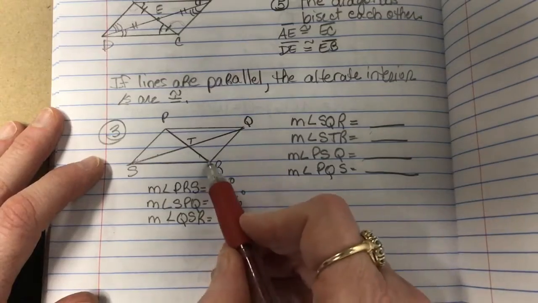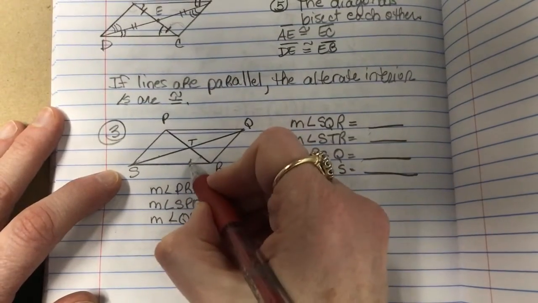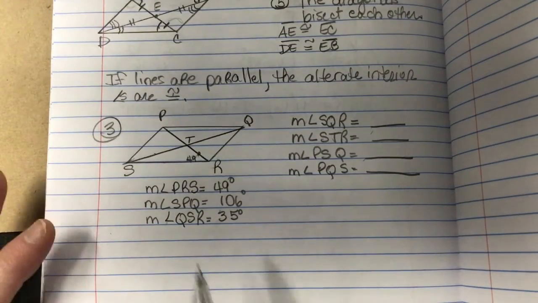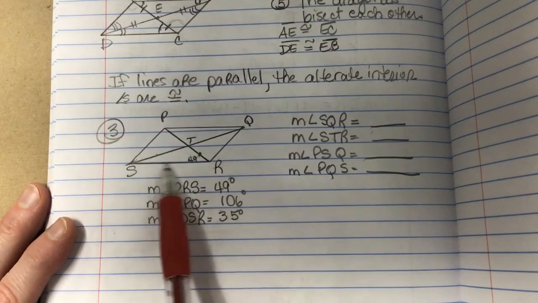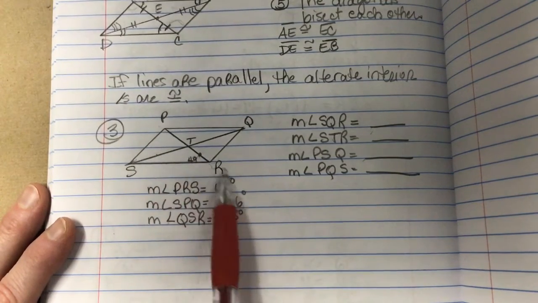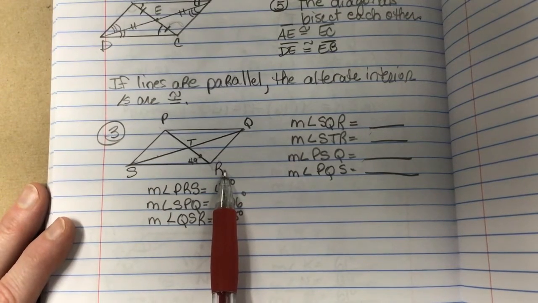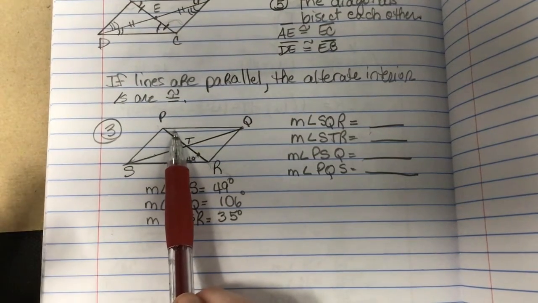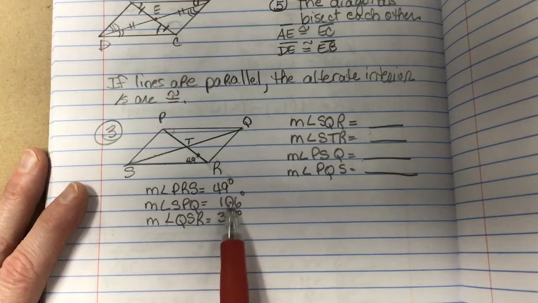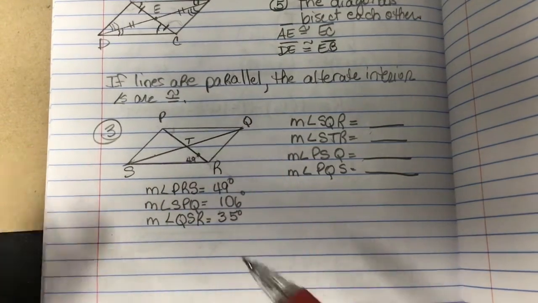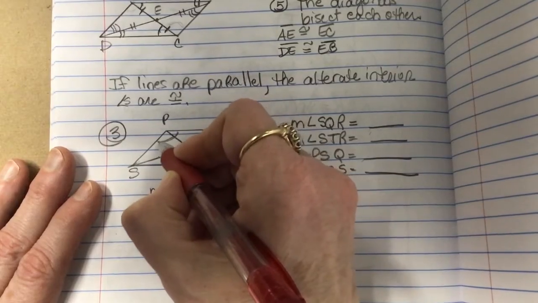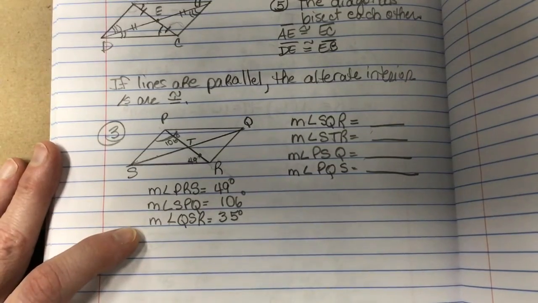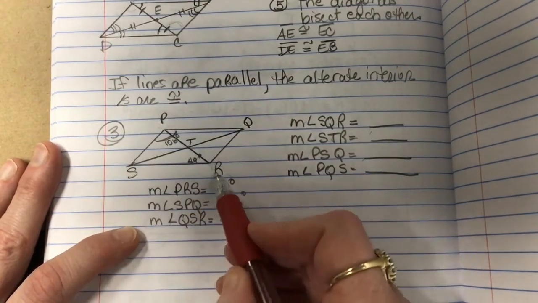Okay, PRS is this little one right here, which is 49 degrees. Now, I'm going to stop and say this. I may not label it, but see, I immediately know that this is parallel to this. Here's my, do you remember? It just slipped my mind. It's called the transversal. Then alternate interior, that one right there is going to be 49. But I'm going to hold off for just a minute and see what else we've got here. SPQ. Now this is where it's hard to label because the whole angle is 106. I don't know how to do that. Let's just do it that way. And then QSR is 35.